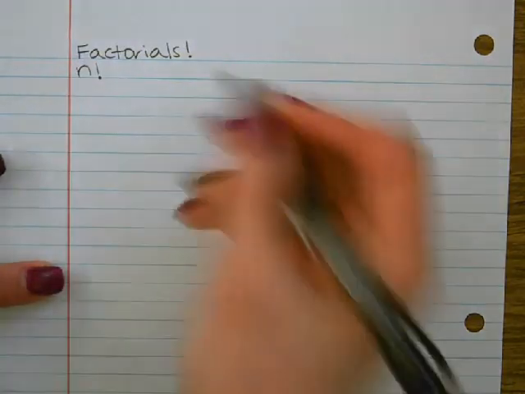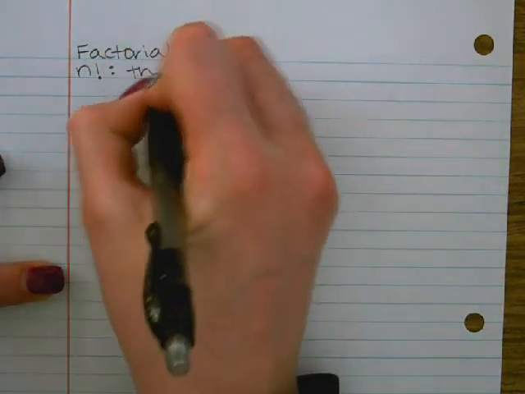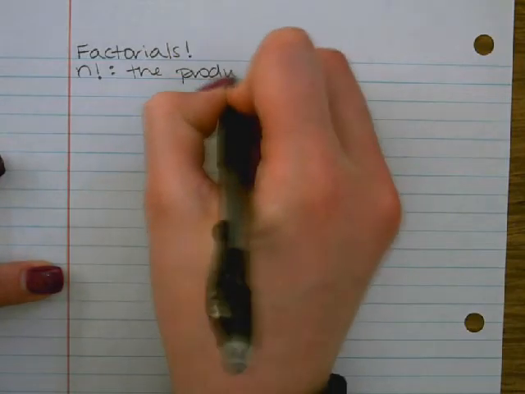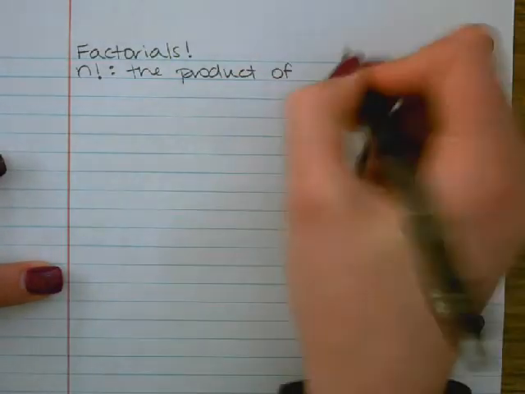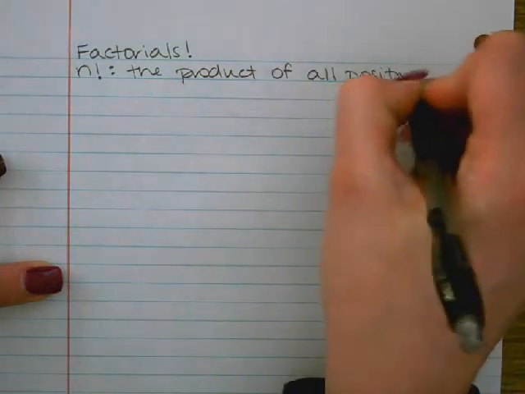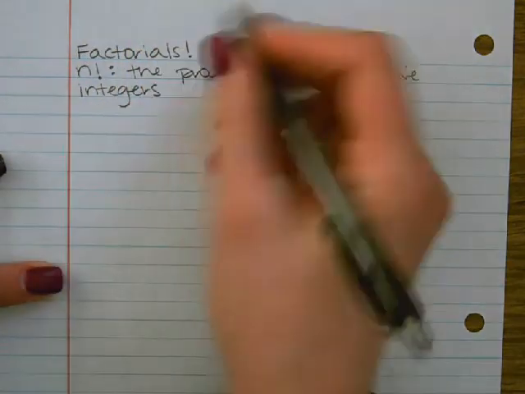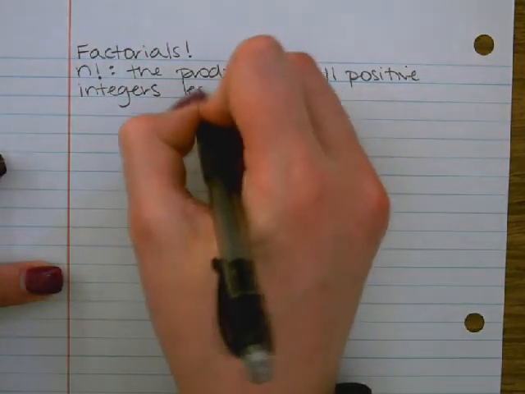So n factorial really means the product of all positive integers less than or equal to n.